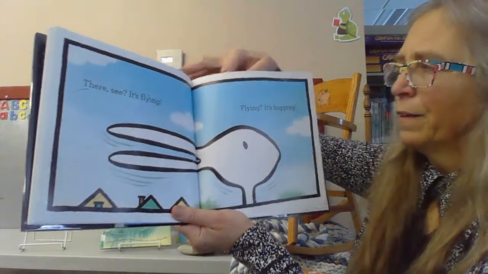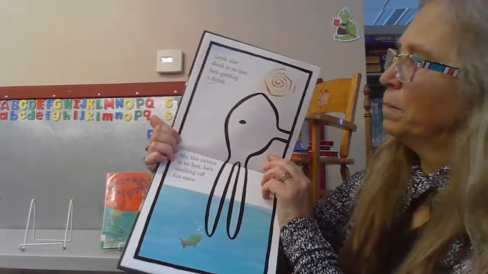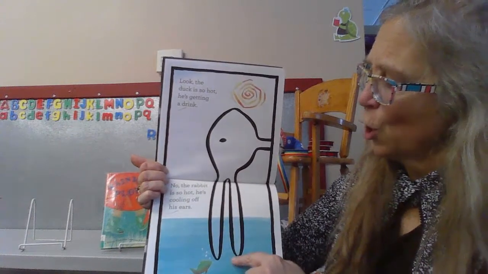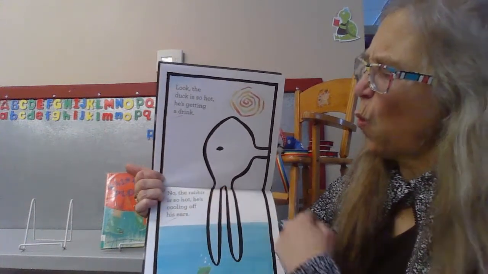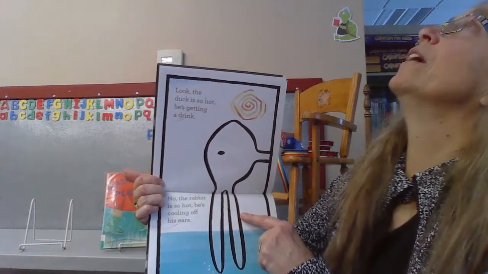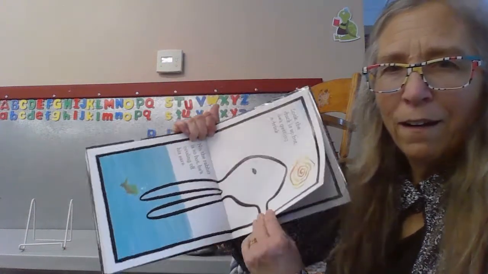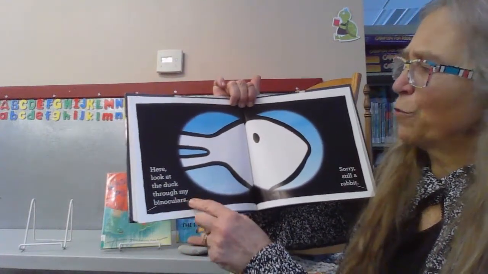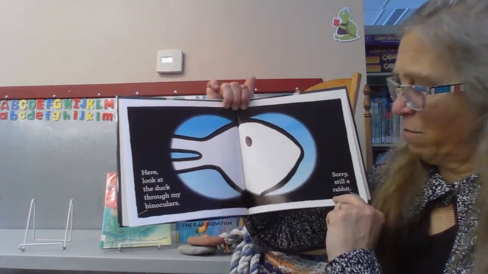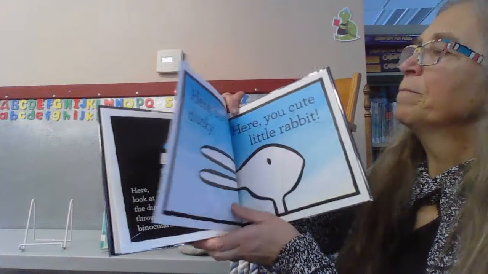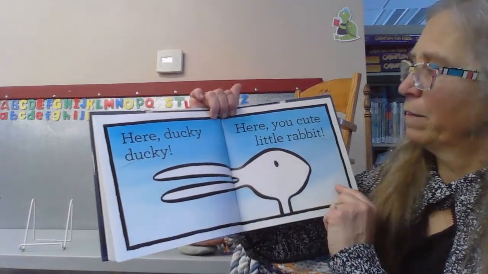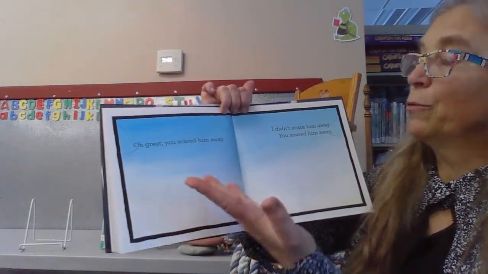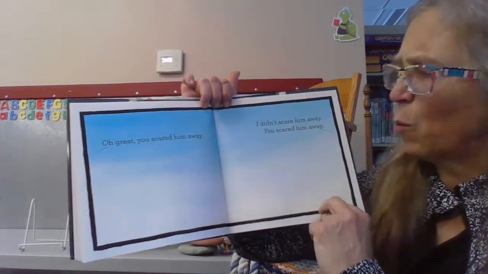What do you think? Oh, here it gets long. Look, the duck is so hot. He's getting a drink. No, the rabbit is so hot. He's just cooling off his ears. What do you think? Could it be both? Here, look at the duck through my binoculars. Sorry, still a rabbit. Here, ducky, ducky, ducky, ducky. Here, you cute little bunny rabbit. Rabbit, rabbit, rabbit. Oh, great, you scared him away. I didn't scare him away. You scared him away.